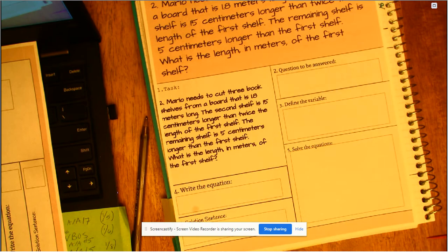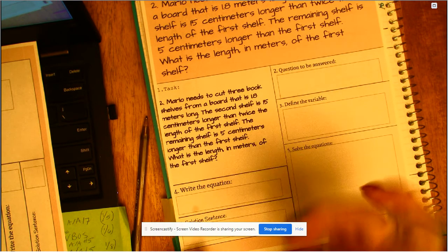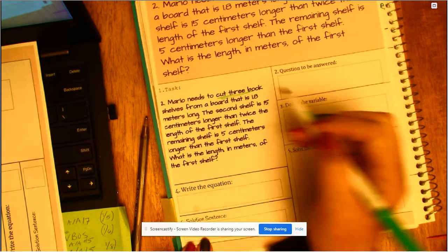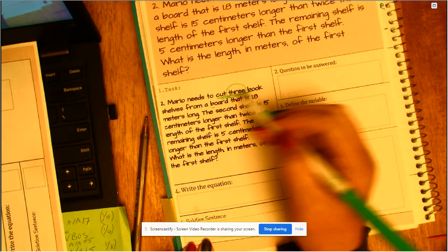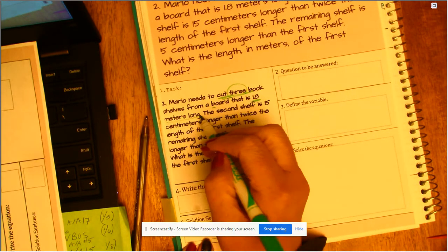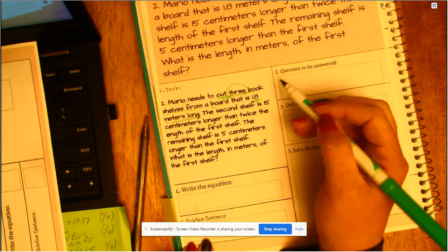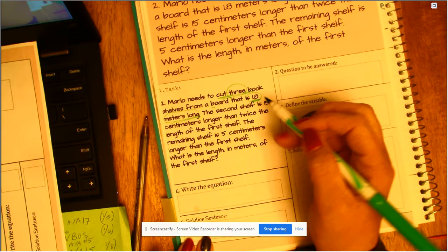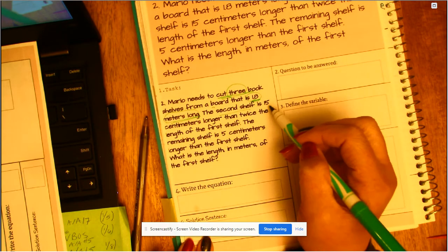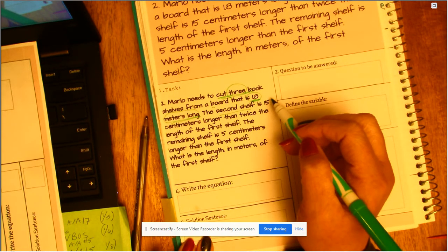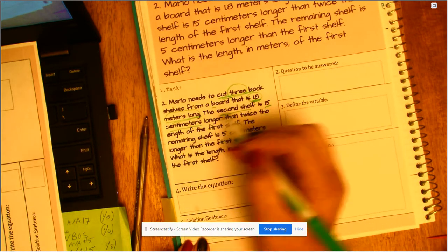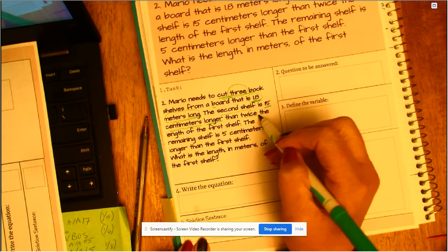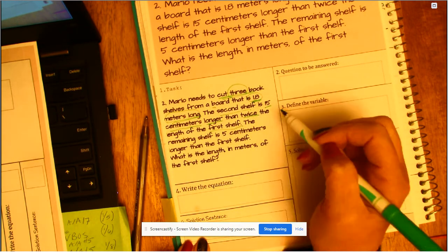So our task: Marlo needs to cut 3 bookshelves, right? And I'm going to circle the 3, from a board that is 1.8 meters long. The second shelf is 15 centimeters longer than twice the first.